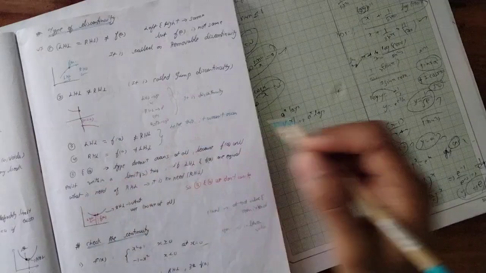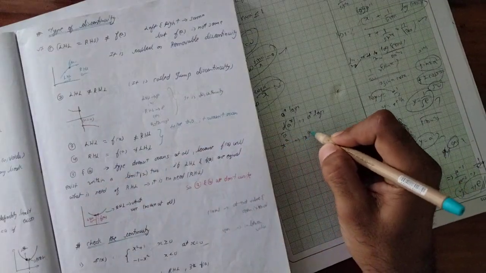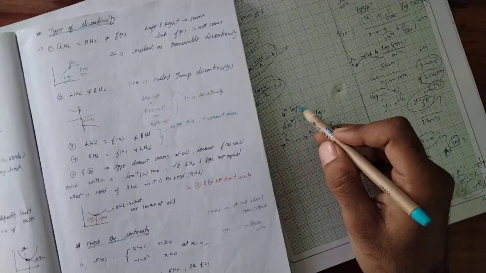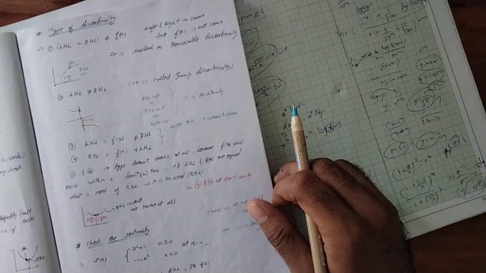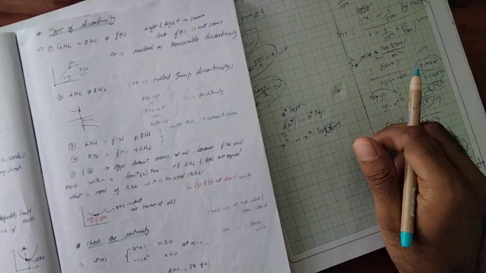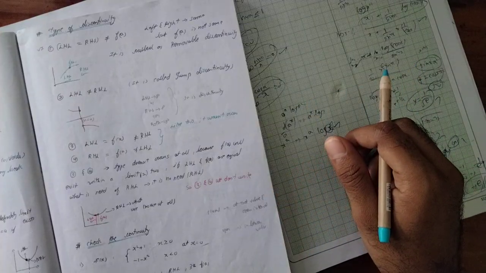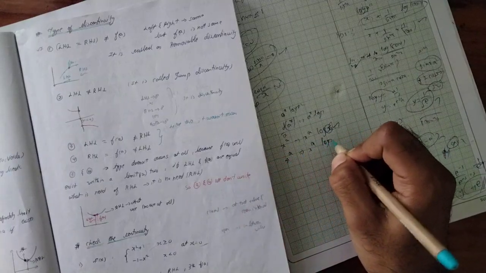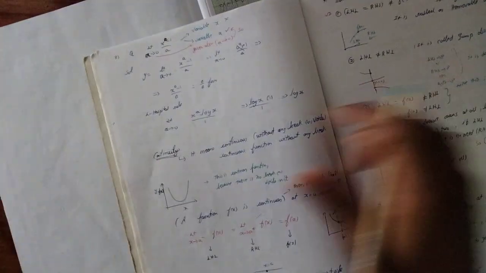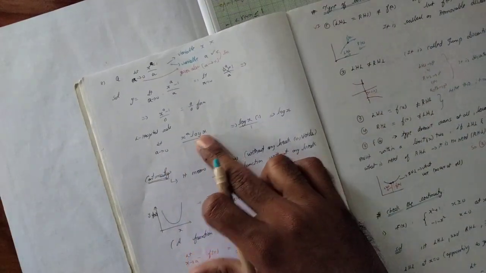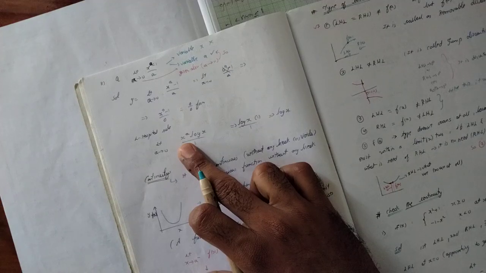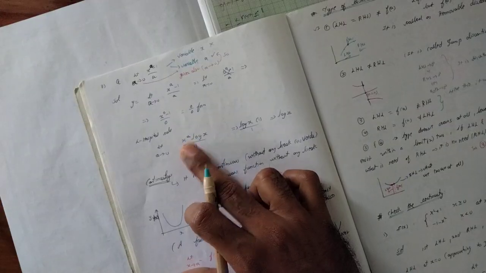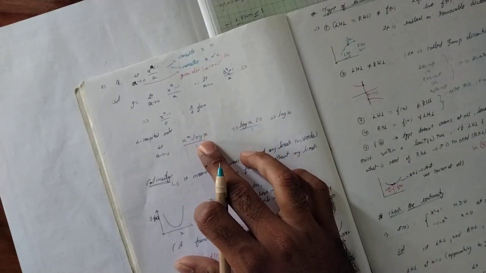So here x power a is given, so x power a log of x. Directly, when you put 0 here, a is 0, so x power 0 is just 1, so log of x directly will come.